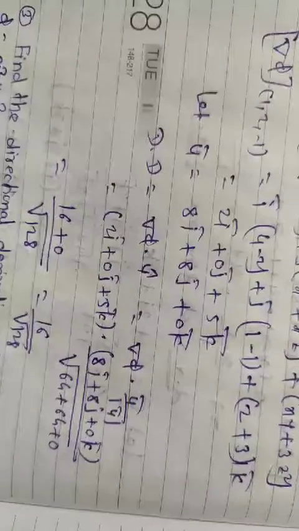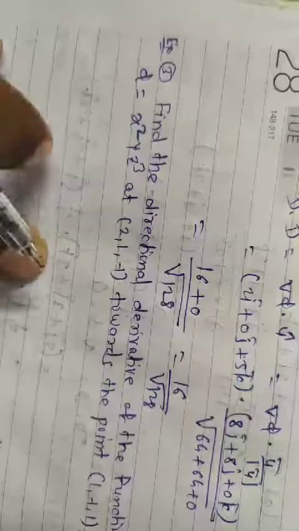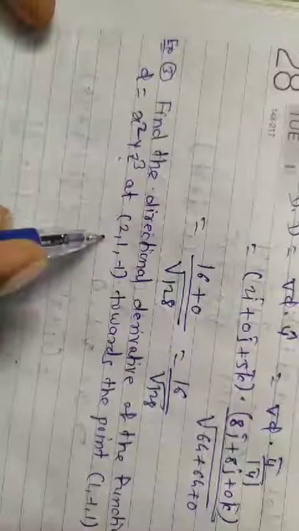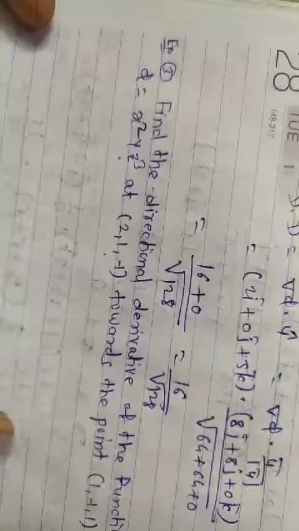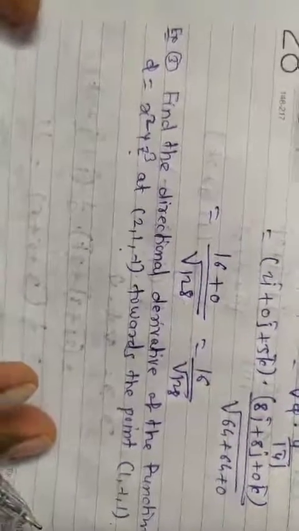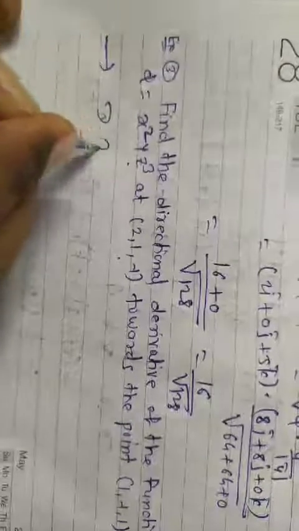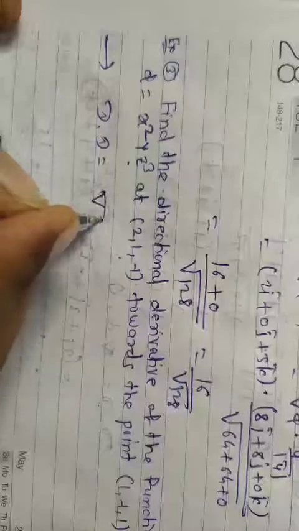Okay, then next example is find the directional derivative of the function phi is equal to x square y z cube at point 2 1 minus 1 towards the point 1 minus 1 1. Here also we have to find first, that formula directional derivative is equal to del phi dot u cap.